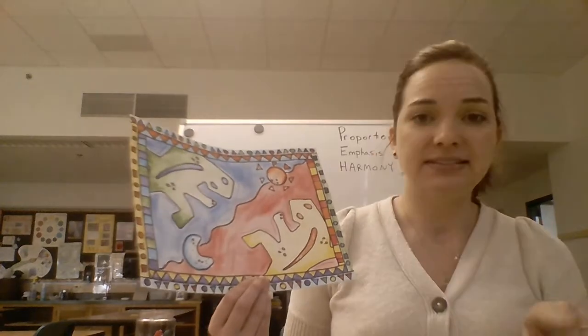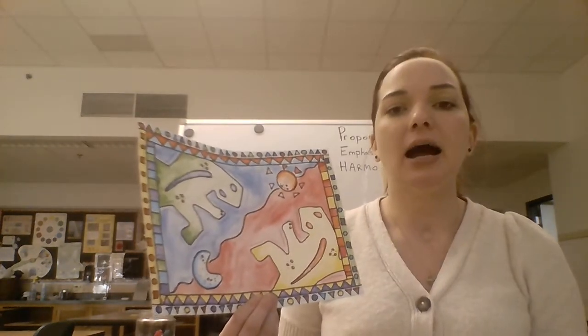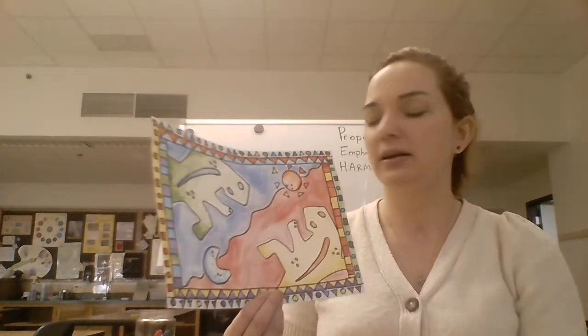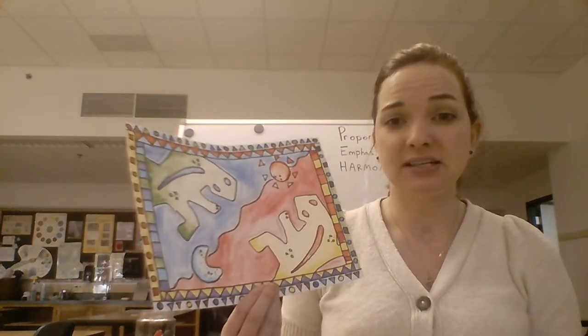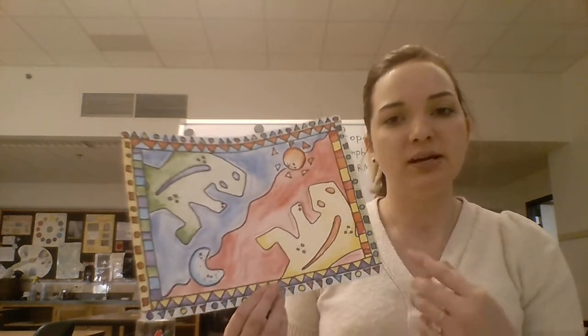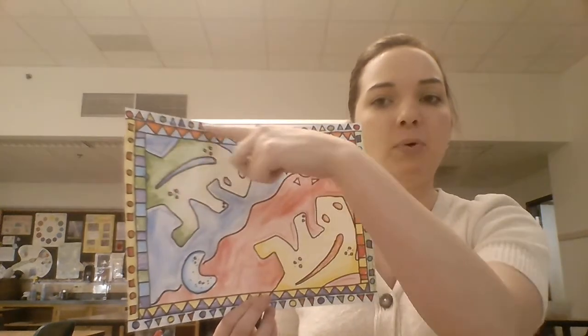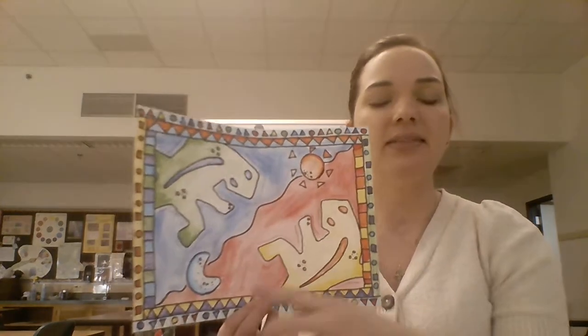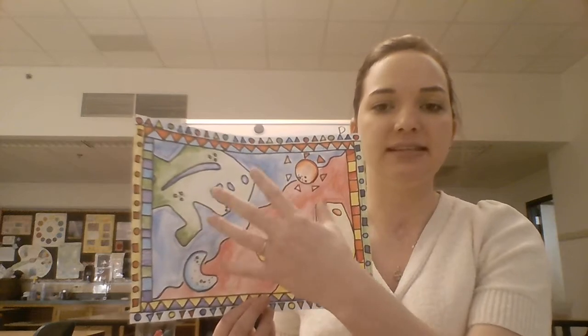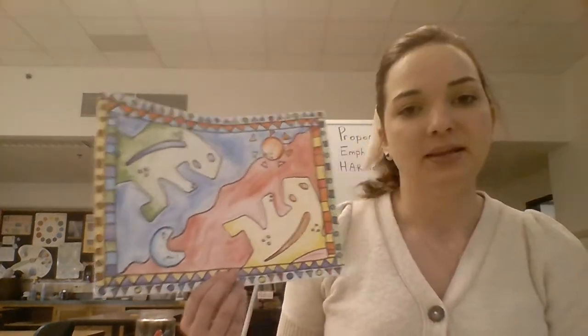And then for emphasis, I'd say my emphasis is going to be the middle of my picture, and I'm going to have my lizards be the emphasis because they're really big. The middle of the picture also has a little bit more space, and the border is actually really crowded, and that also makes this more of an emphasis. The eye's going to look here first. Awesome. So that's my emphasis.